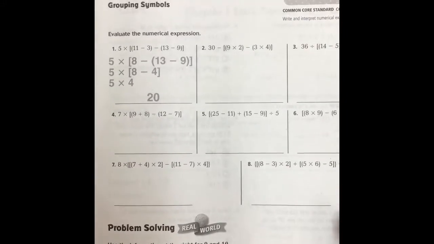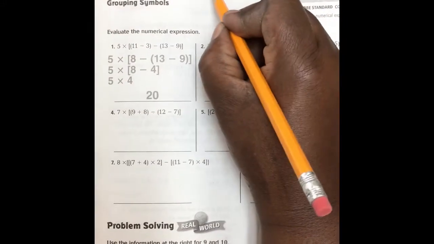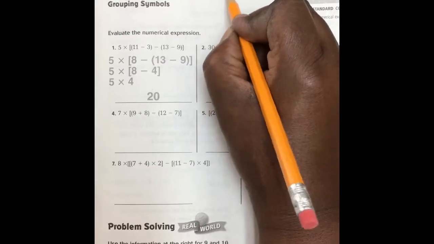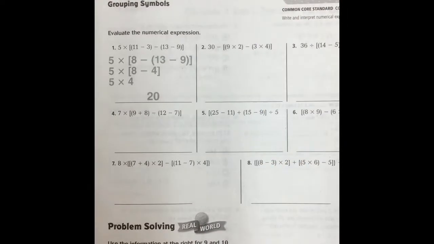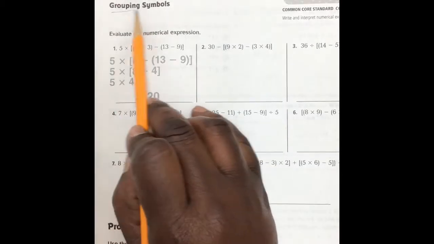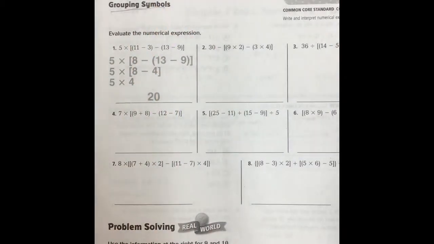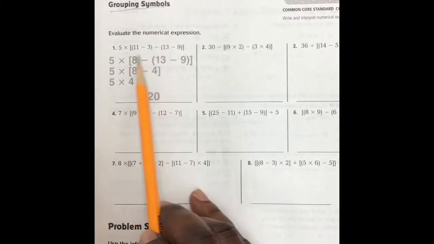Hello class. Today we're doing 5GO 1.12. Okay? We are grouping symbols. All right? So let's take a look at the example.